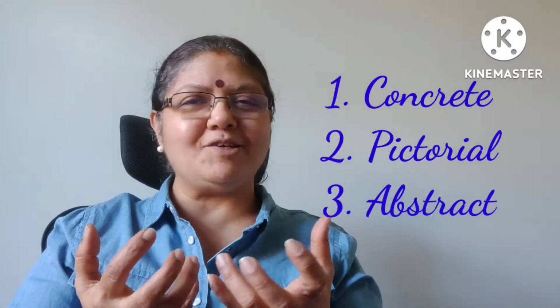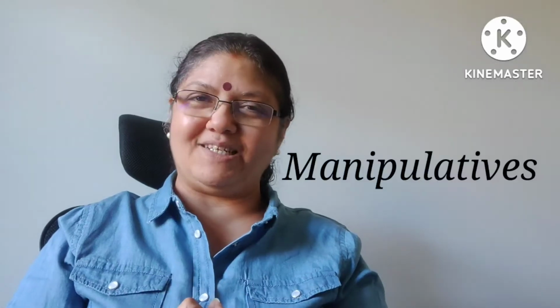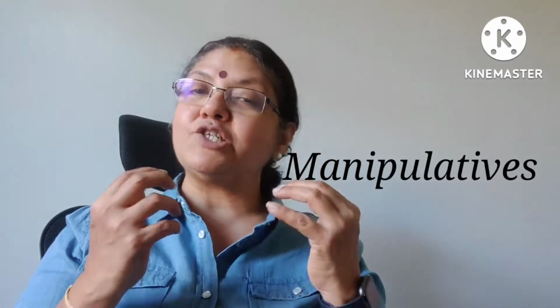What does concrete mean? Concrete means anything that you can touch, feel, play. For example, it could be using certain puppets like these. It could be using pens, cubes, blocks, any of these, which I call manipulatives. So concrete is to understand what it is in terms of using those manipulatives, whether it is a word problem or a simple addition.